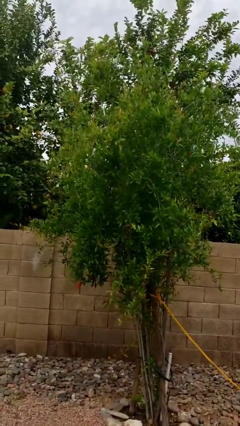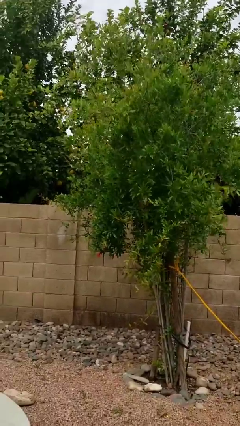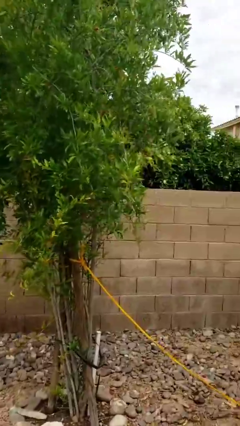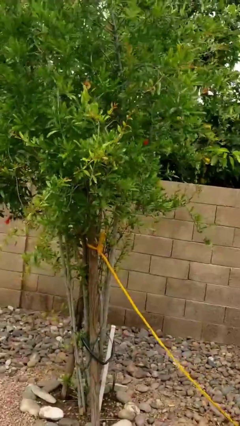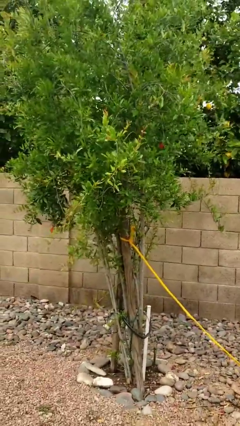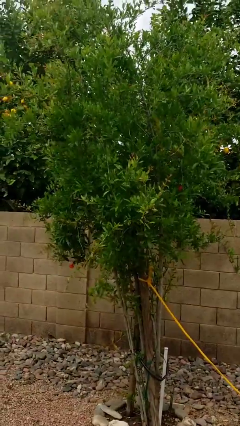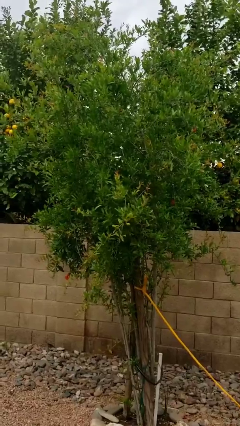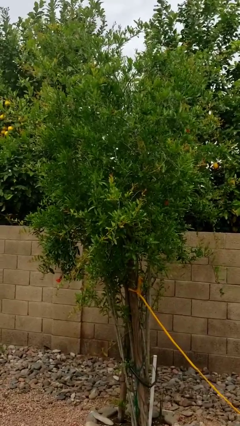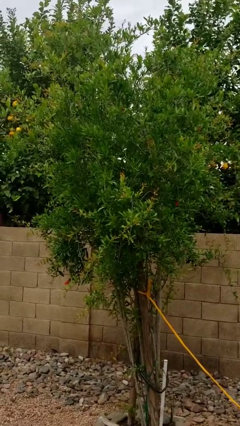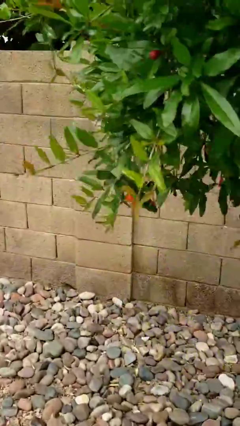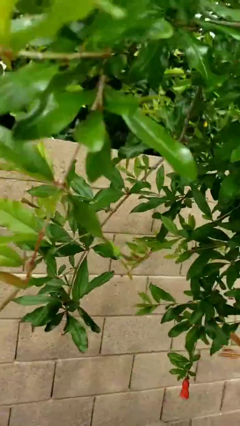So here's the tree. It's not too tall. If I'm guessing how tall it is, I'm going to estimate. Remember in measurement, how we estimate a measurement? Like estimate length? I'm going to say it's about maybe 7 or 8 feet tall. Uh-oh, I scared a bird.